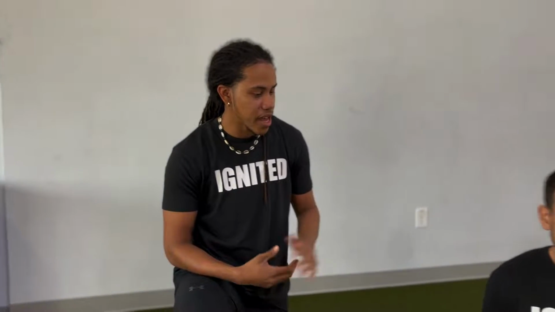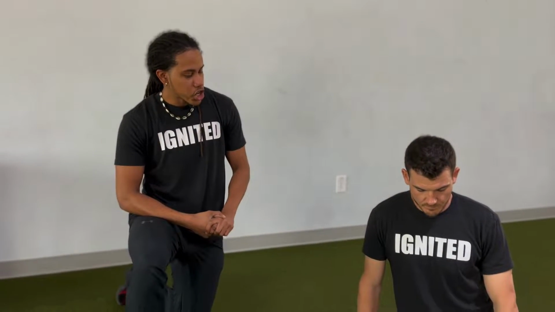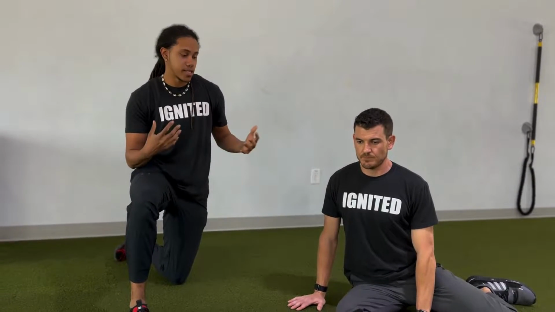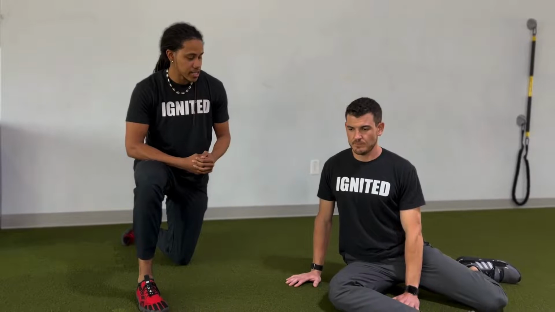All right, so the first couple of exercises in our flow are going to be more of a static stretch so that we can really address the neurological tension within those tissues. Okay, so here we have Dalton. He's going to help me out, go through the flow. We're going to start him in a 90-90 hip sit hold. Essentially, this is one of my favorite exercises in order to address all areas of the hip.